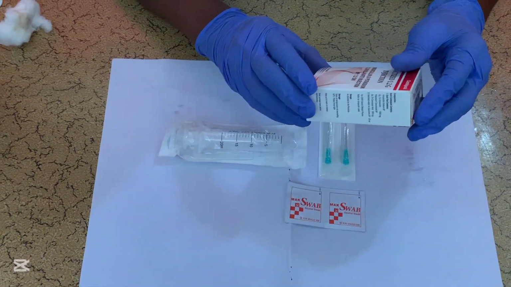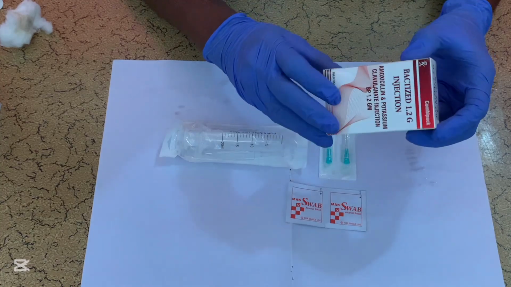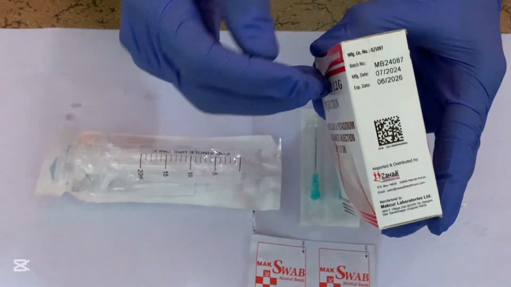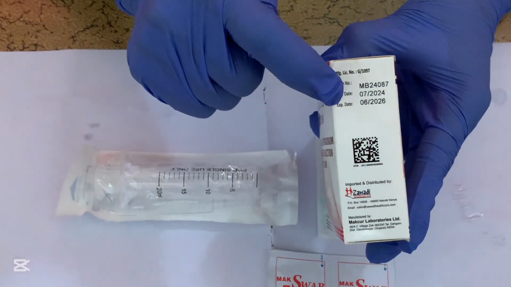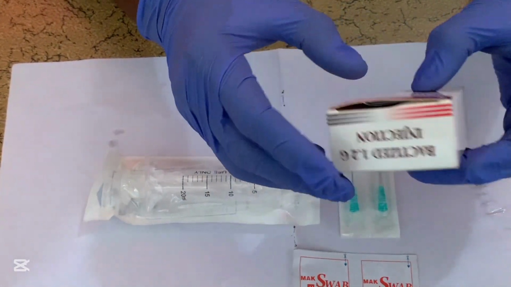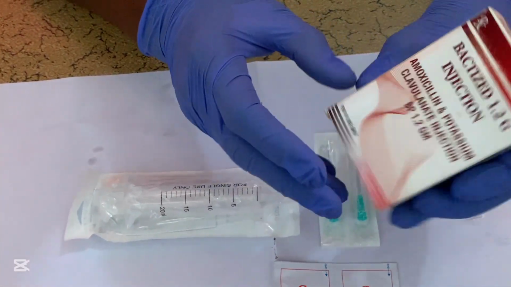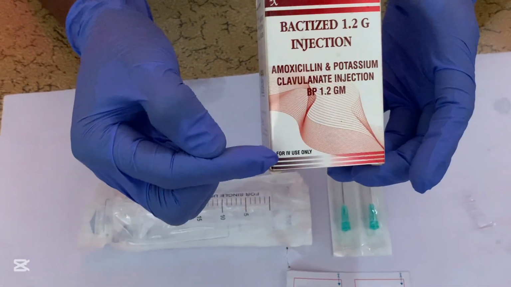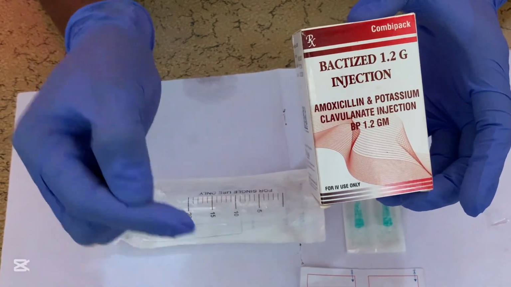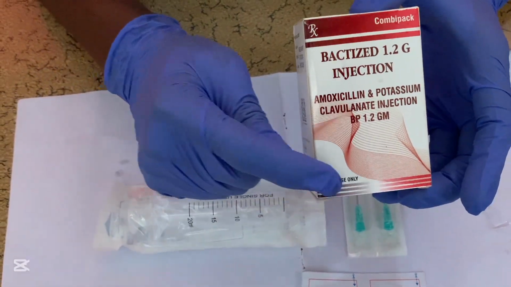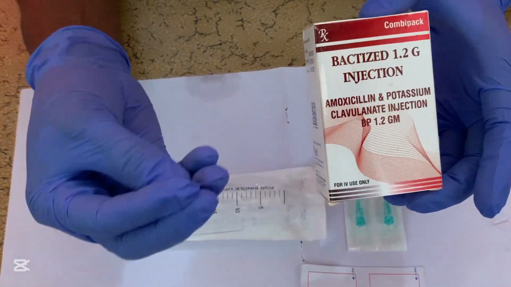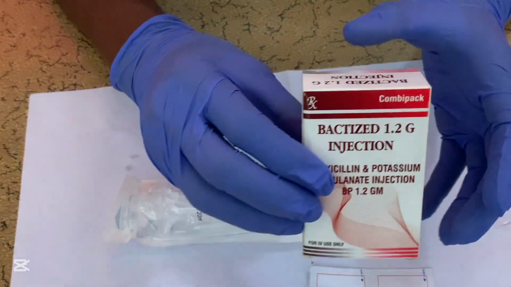Make sure that you check the labeling of the drug, that is the expiry date, which for instance is June 2026. Then also check the method of administration, that is for IV use only. In this case, you cannot administer through the IM route, but only through slow IV use or slow infusion.